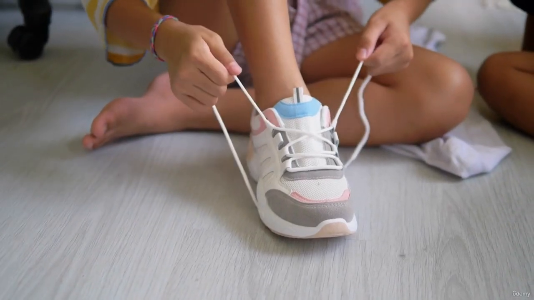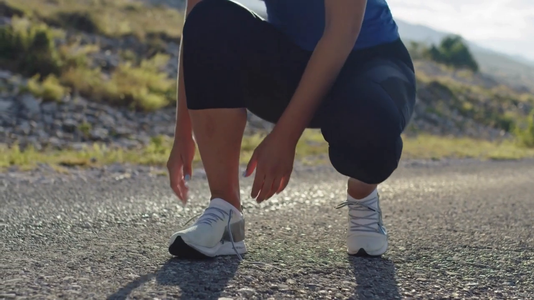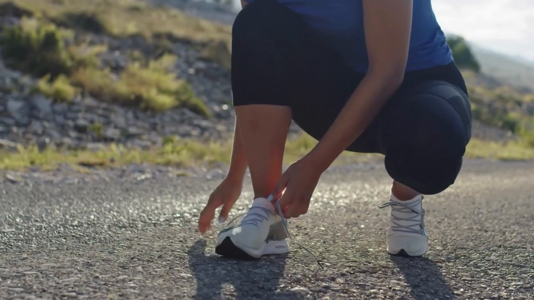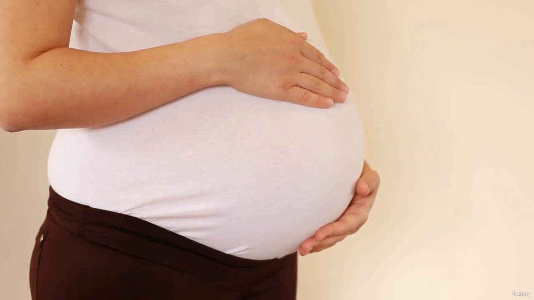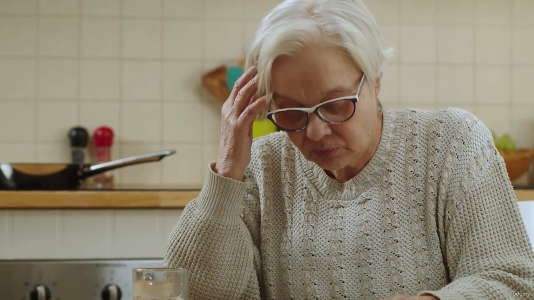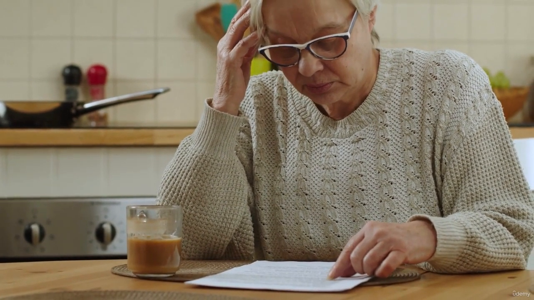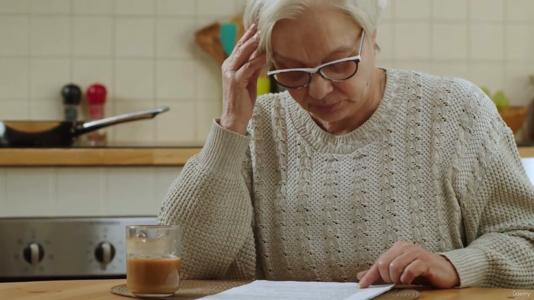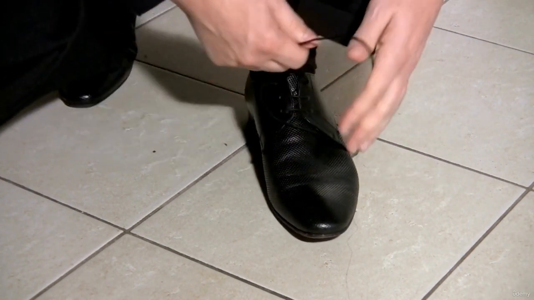Number 1, children don't know how to tie their shoes. 2, athletes and runners deal with their shoelaces coming untied. 3, pregnant women have difficulty bending over due to their large stomachs. 4, people with elderly relatives may want these shoelaces to make their lives easier. 5, businessmen who constantly lack time.